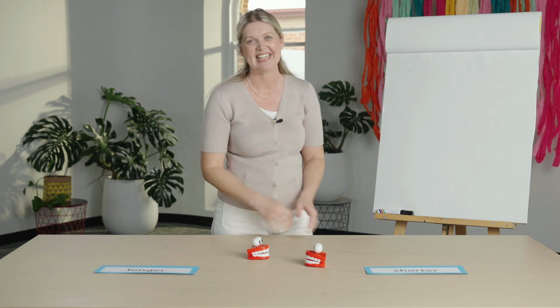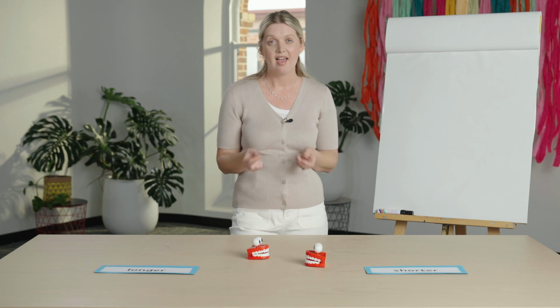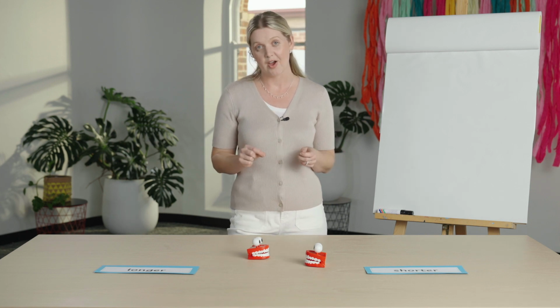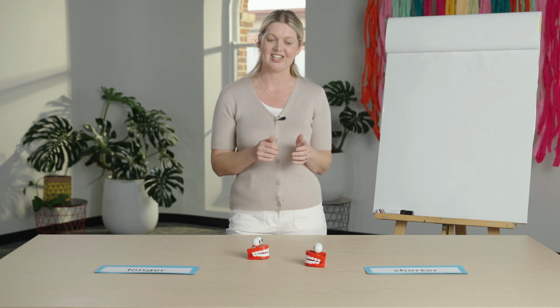Well done, everybody. So when we were looking at the toys, we were exploring which toy was moving for a longer or shorter duration. And we knew that the toy that stopped moving first had a shorter duration, and the toy that kept moving had a longer duration. Thanks for helping me with that.